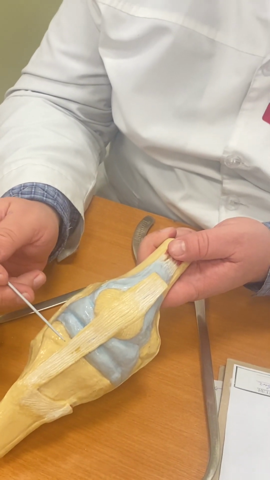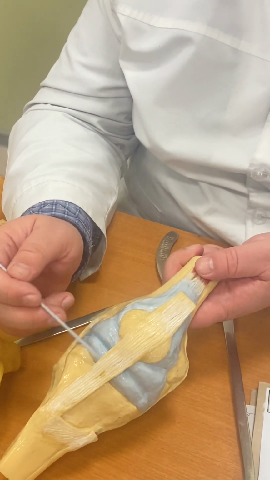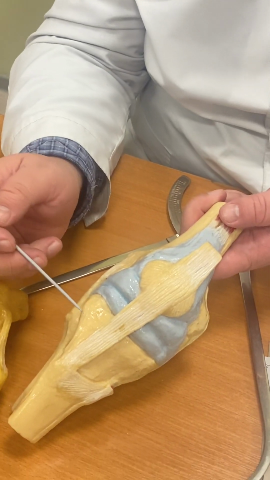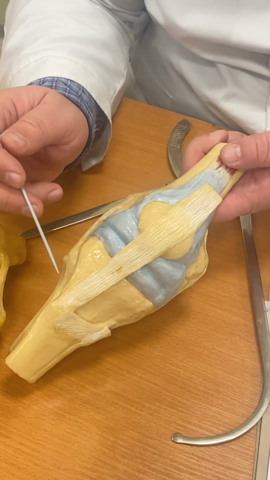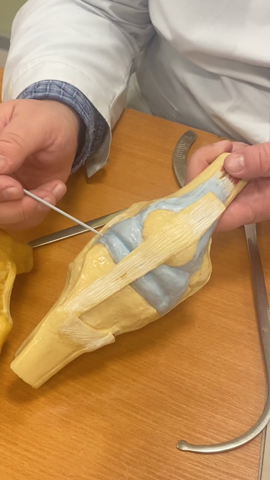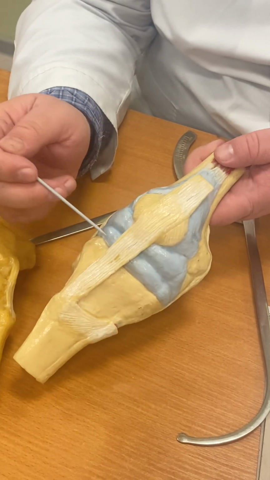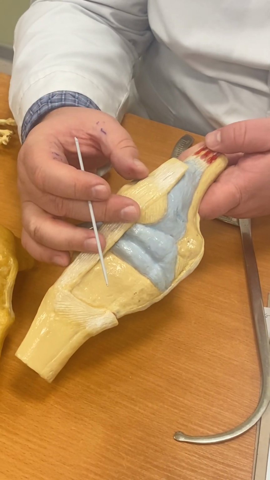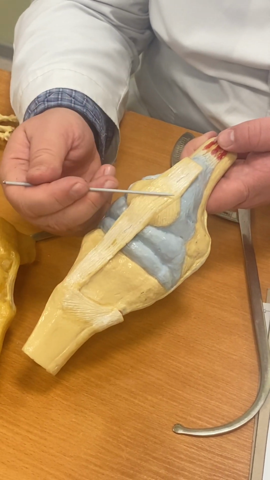Another bursa between ligamentum patellae and tibia. Here it is, deep bursa below patella. Bursa infrapatellaris profunda. Below patella, deep bursa. And 3 bursae in front of patella.